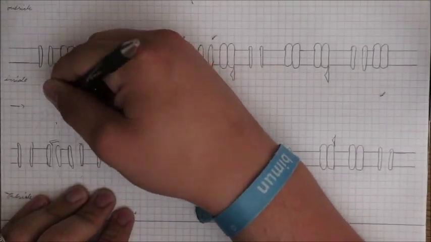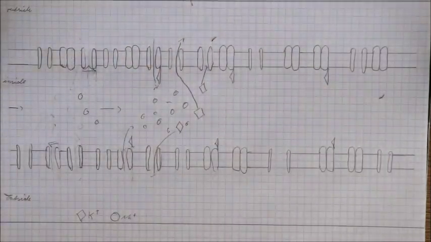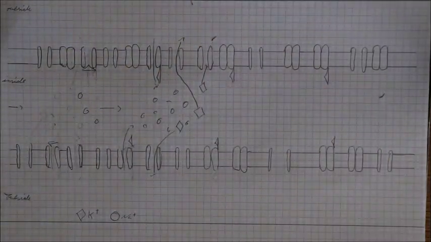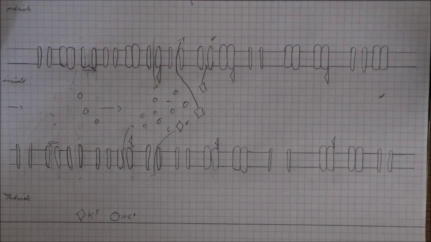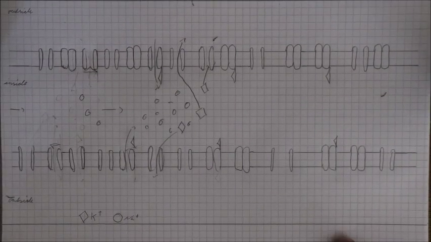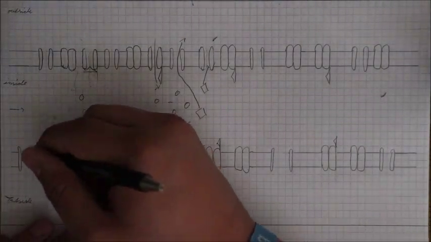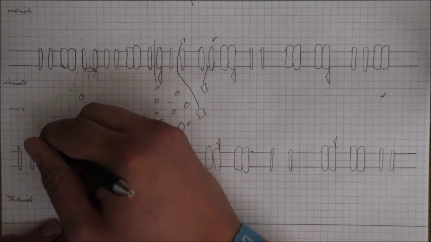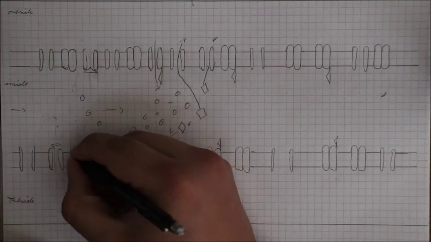And because of this, these ions have traveled to this side again, and the voltage of the membrane goes below the resting potential, and as this is below the normal polarization of the membrane, this step is called the hyperpolarization of the membrane. And exactly like this one was a sodium channel, here we have another potassium channel.